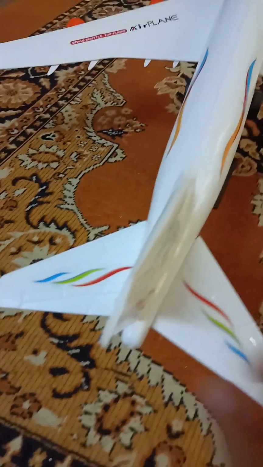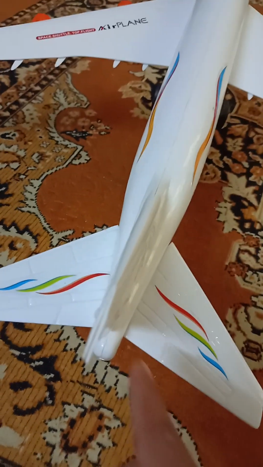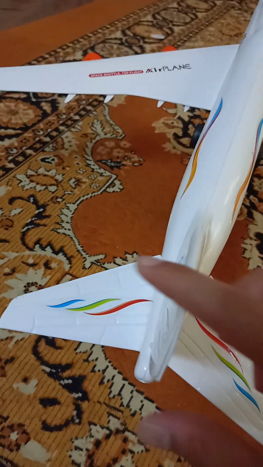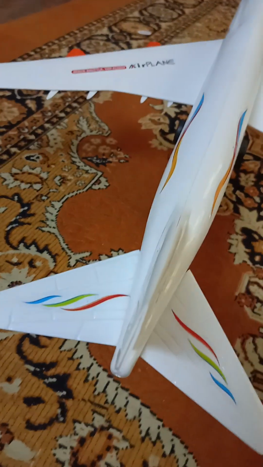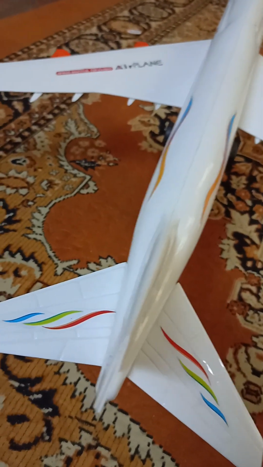Next, this is the rudder. This is used to steer the aircraft left to right. If a pilot wants to steer the plane right, the rudder will turn to the left so that the wind helps the aircraft turn to the right. But if the pilot wants to counteract it, it will turn the other way.